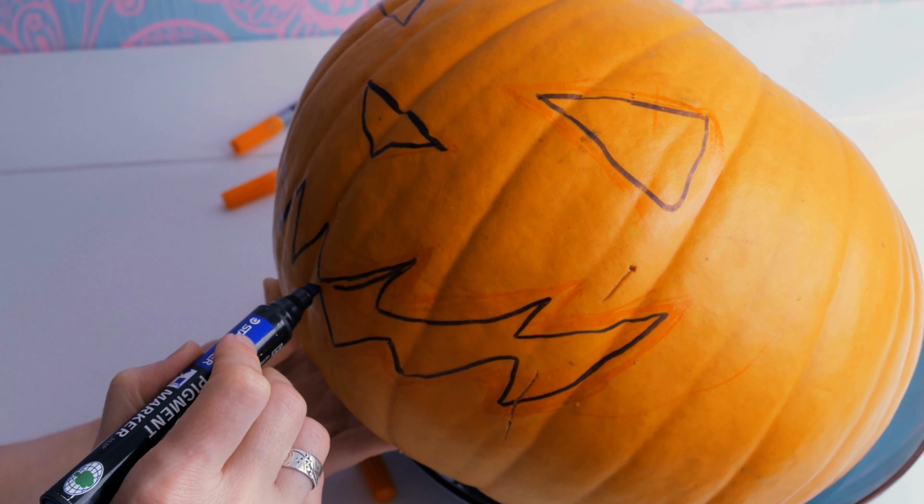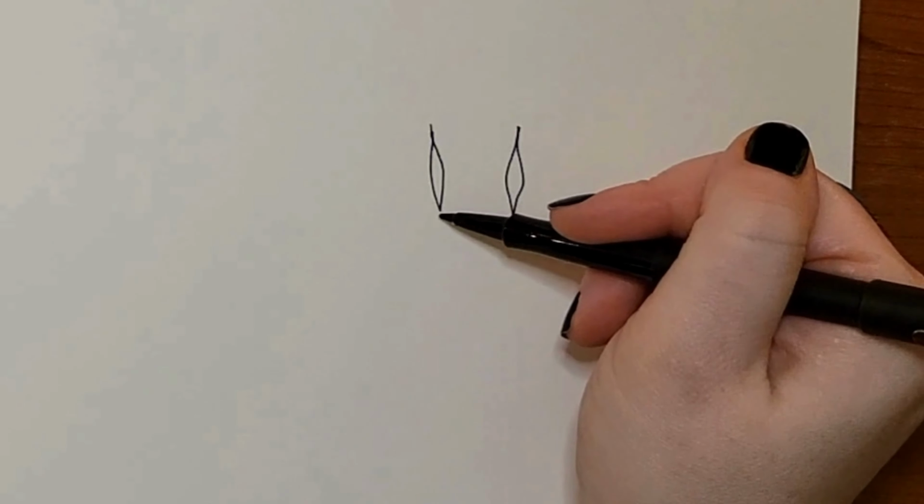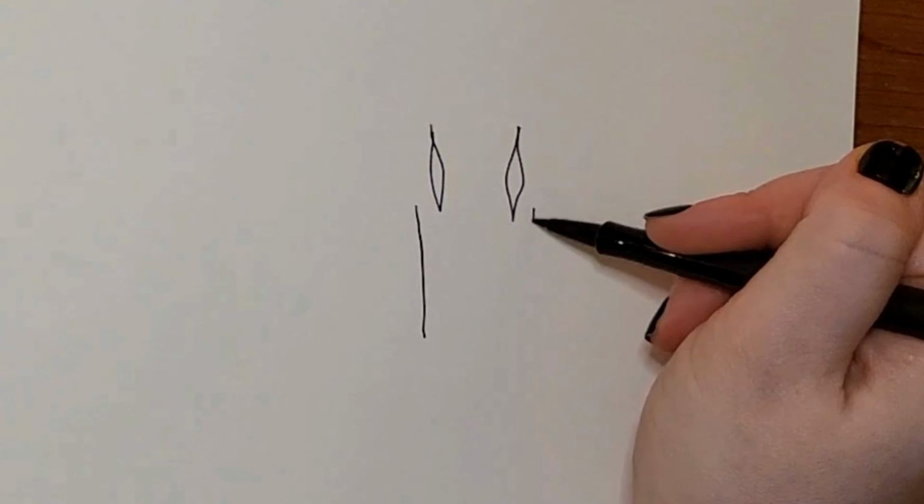I recommend starting with a jack o' lantern style face for this drawing because it works really well. The first step is to draw your face. That's right, we're doing the face before we add the tree.